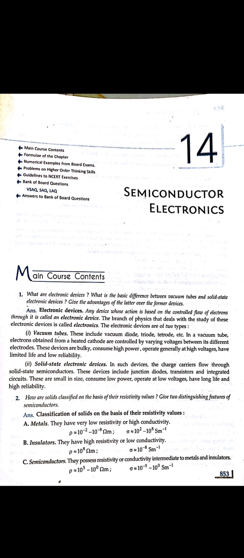Triode means there are three electrodes, and for tetrode the number of electrodes increased. They had a bulky size and needed a lot of voltage to operate, they were not that reliable, and they also had a limited life period. So they were not that useful in our electronics.